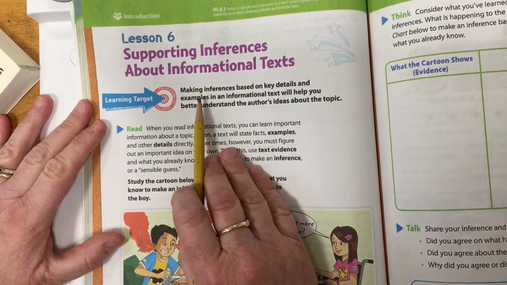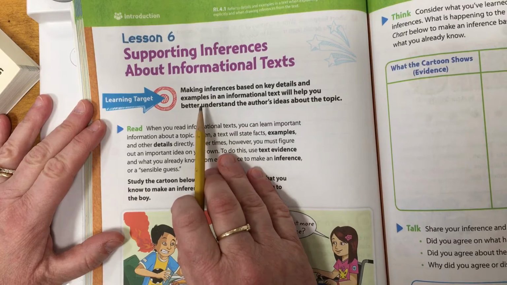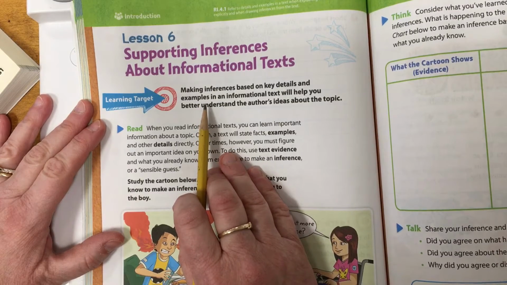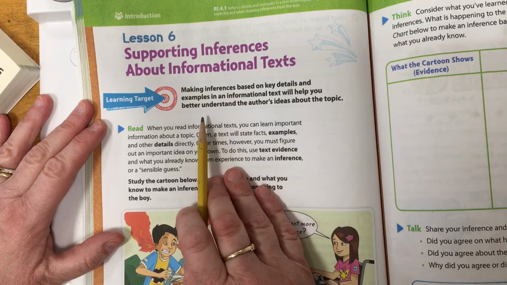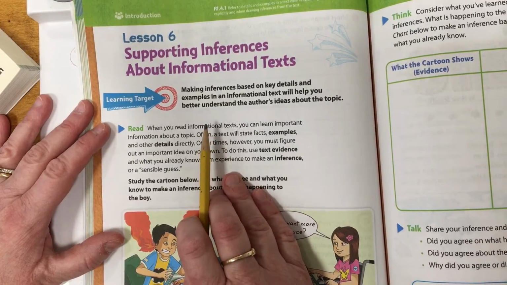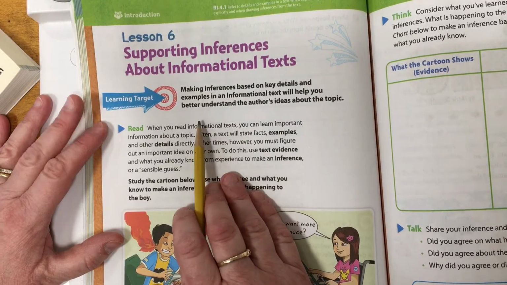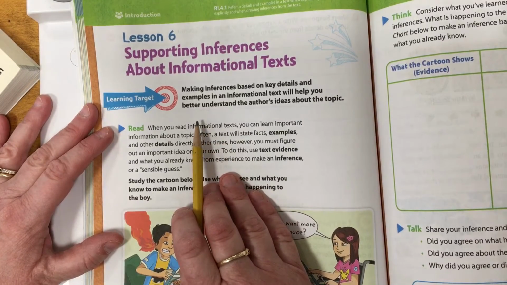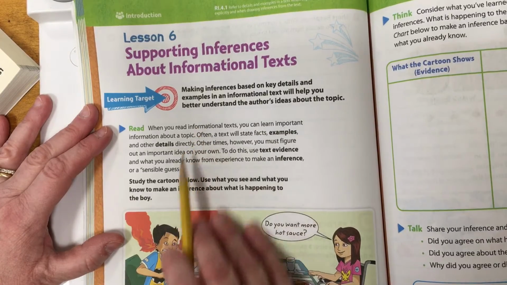Making inferences based on key details and examples in an informational text will help you better understand the author's ideas about the topic. So just like I say all the time, the skills I'm teaching you are to help you be better comprehenders, better able to understand the text that you're reading.